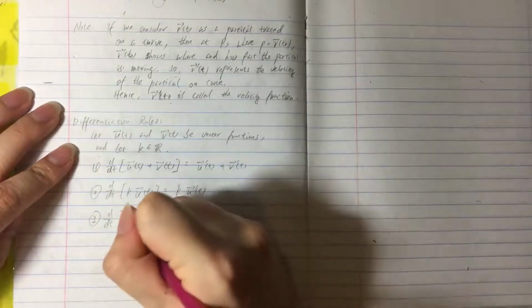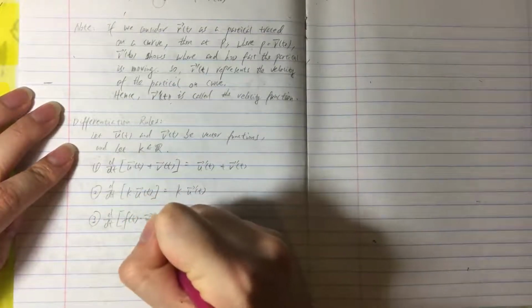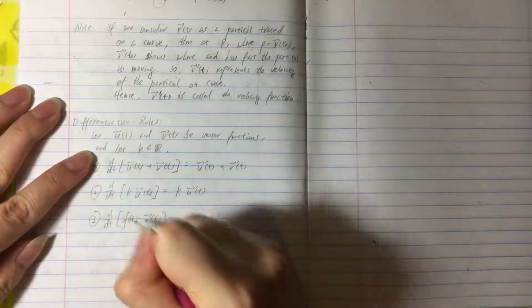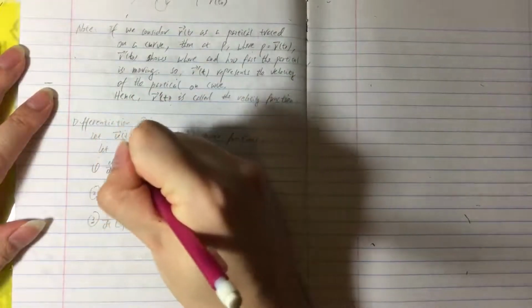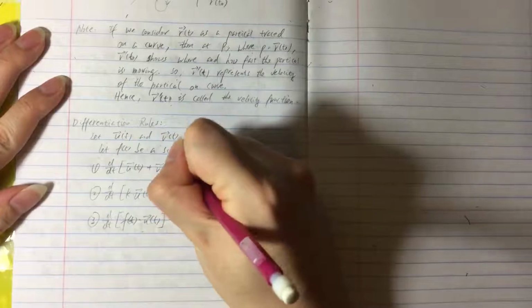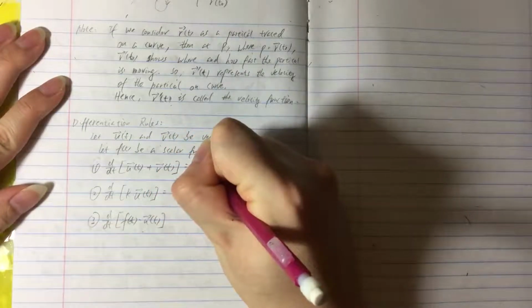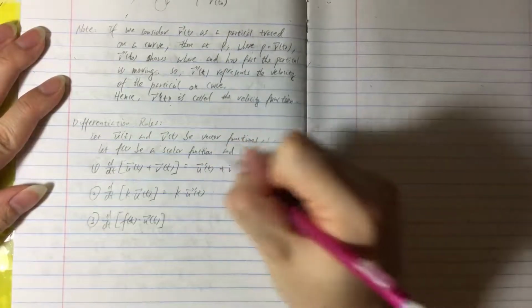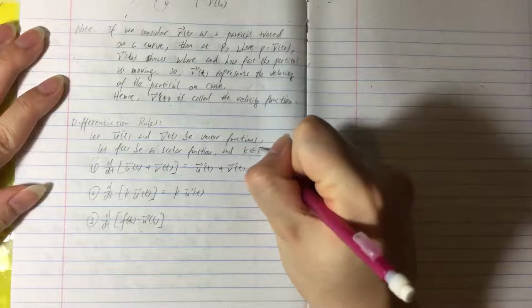Next, the derivative of f(t) times u(t).